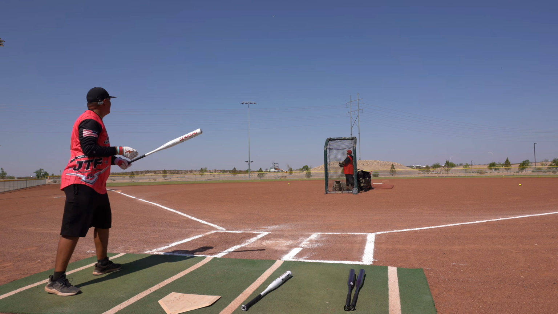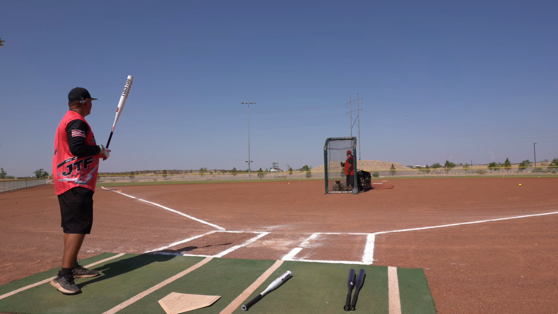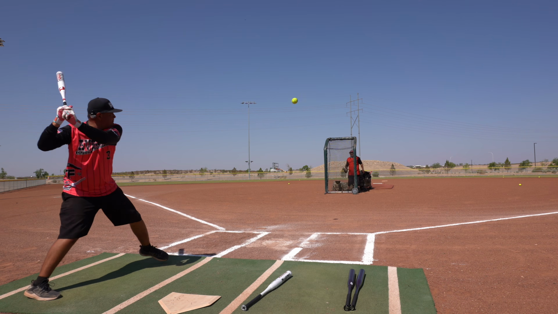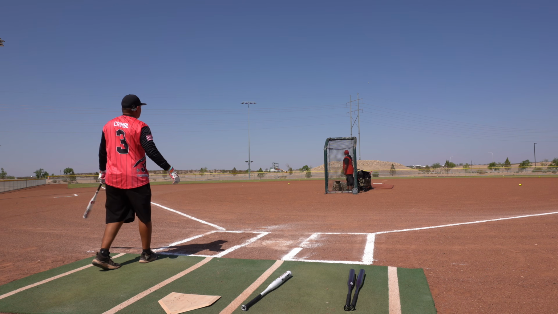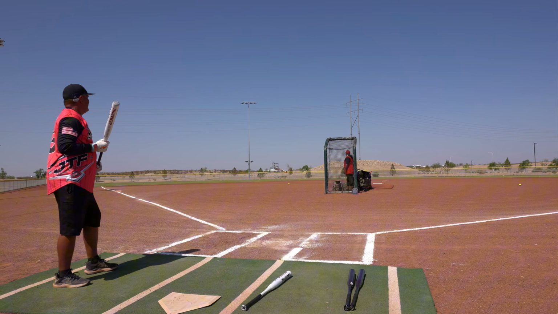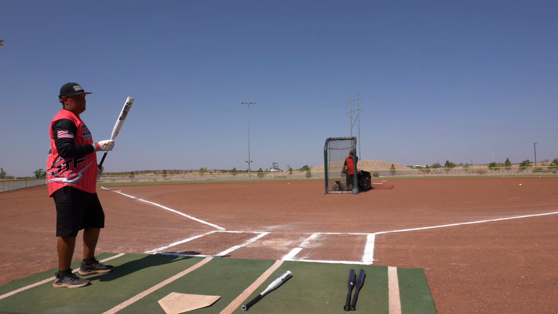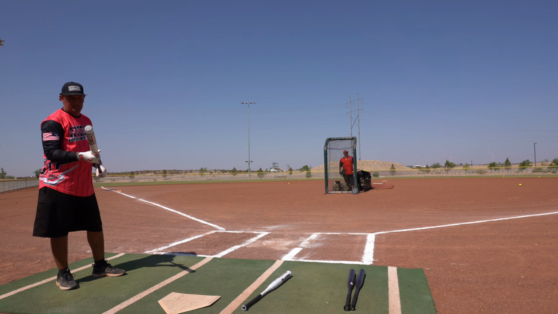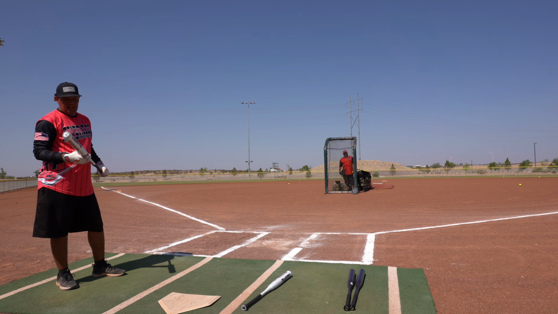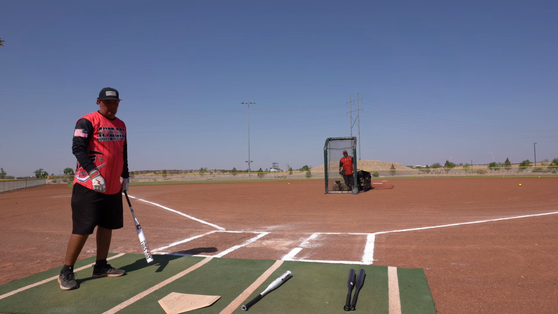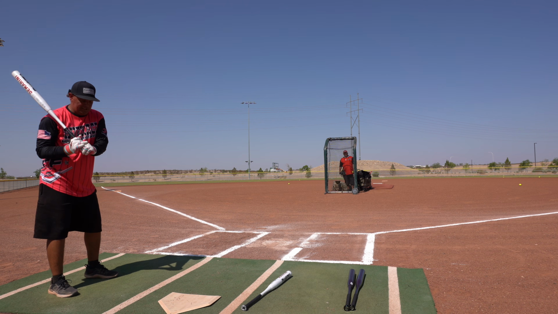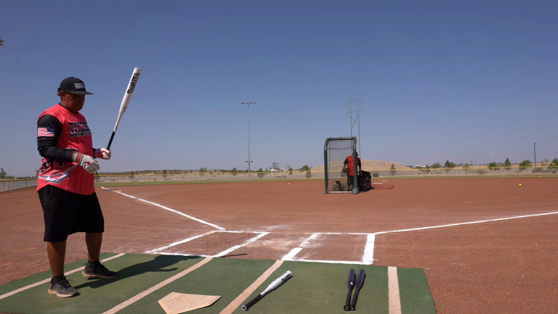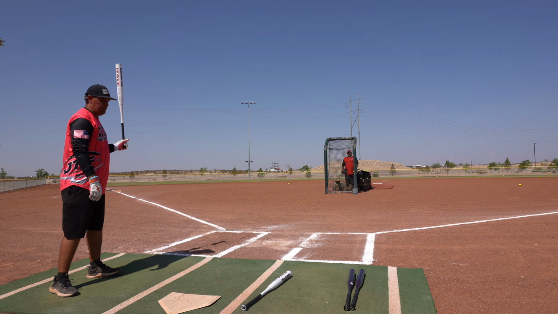81 miles per hour. 81 miles per hour. I'll tell you this, it feels like a toothpick, but I mean, you're still getting good carry, still getting good performance, still getting great sound. I mean, for those guys that like to swing really light bats, I don't think you're going to be disappointed here, but we'll see how that performance translates when we swing that 27-ounce mid-load.